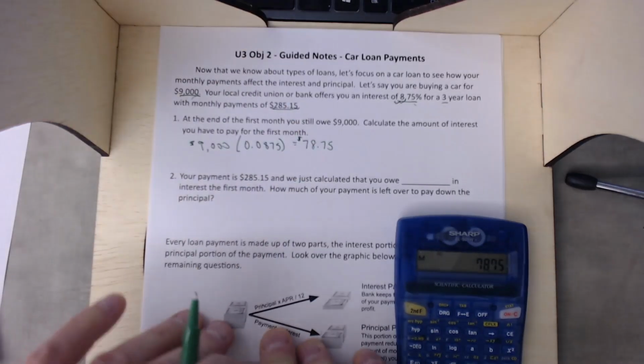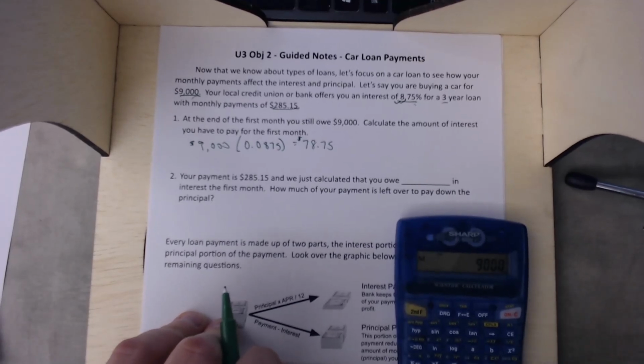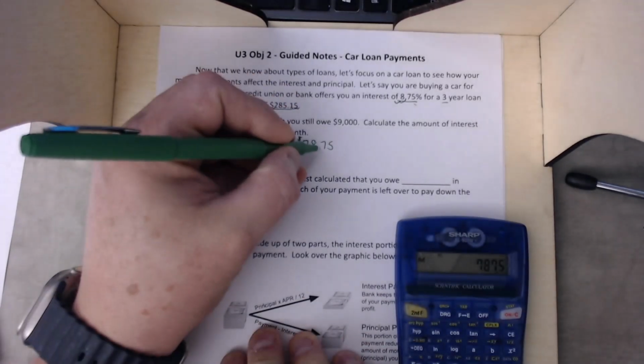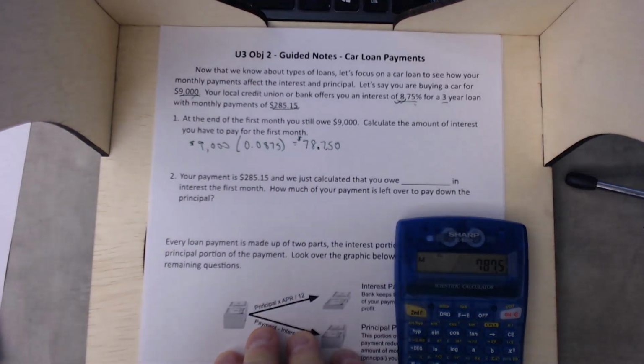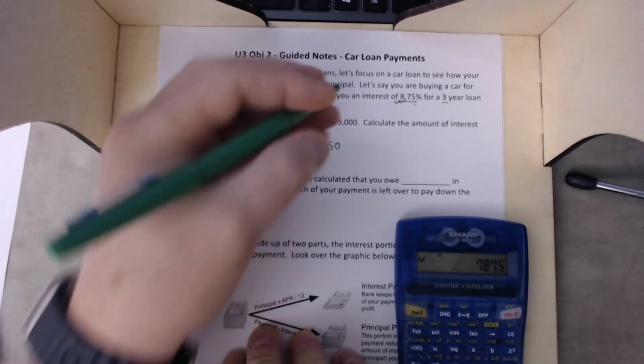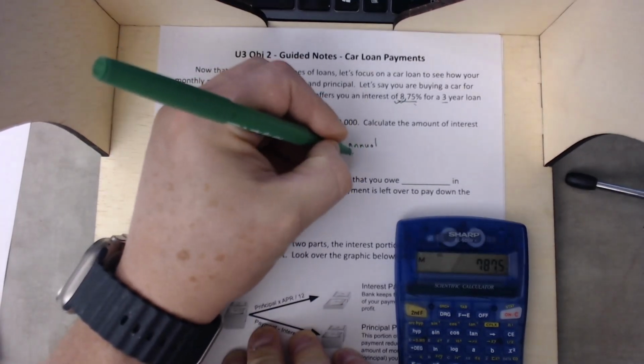It struck me as a little bit of a low number at first. Let me just check that real quick. 9,000 times 0.0875. There it is, $787.50. I must have missed a decimal. Okay, so $787.50, and that's our annual interest. I know it's annual because we use the APR to calculate it.